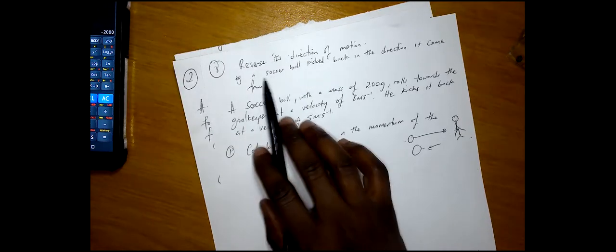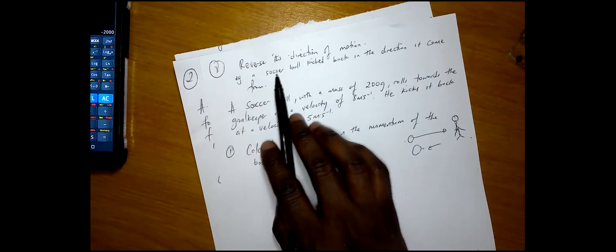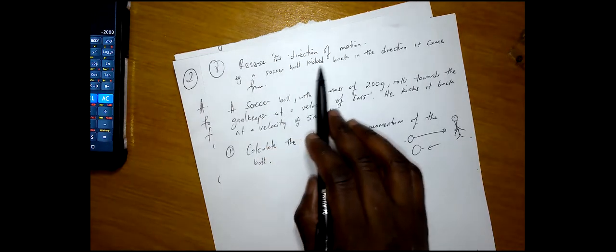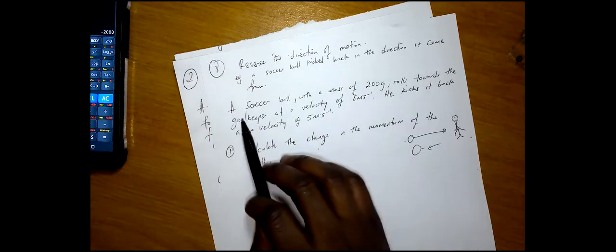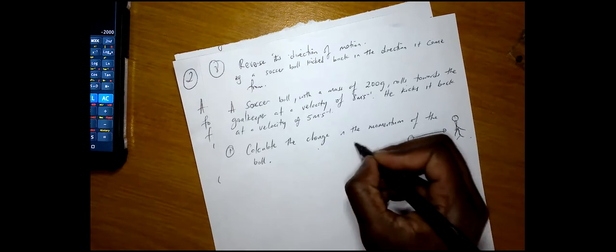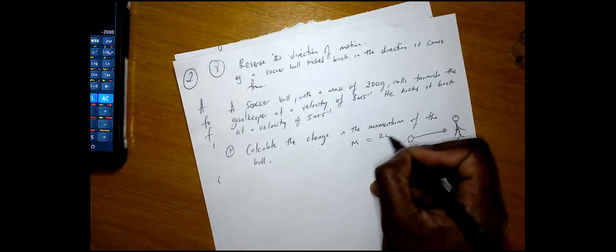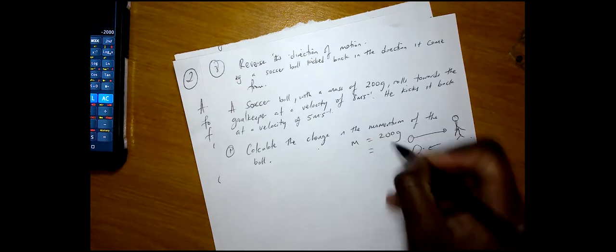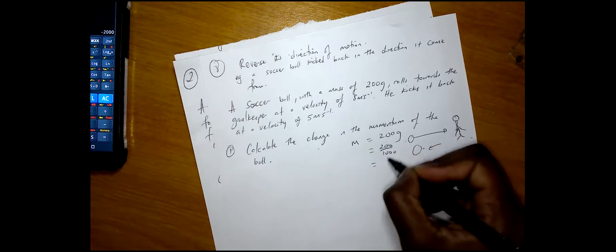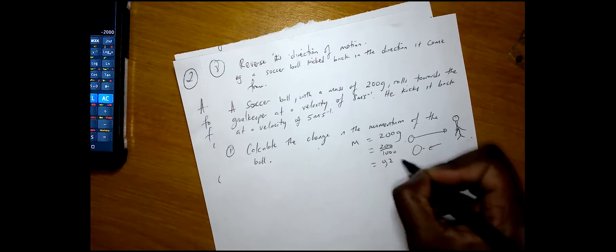So, a very good example. The force can also change direction. The example is a soccer ball kicked back in the direction it came from. Now here, a soccer ball with a mass of 200 grams. So let's see what is given. Mass is 200 grams, which we say 200 divided by 1,000. Remember, it gives you 0.2 kg.